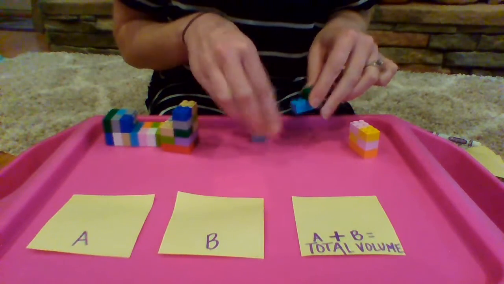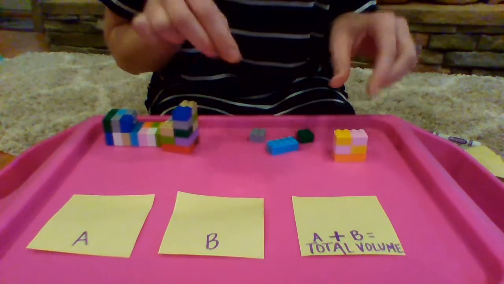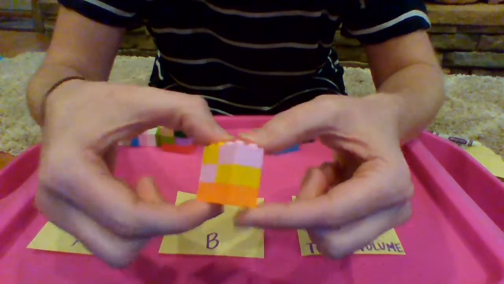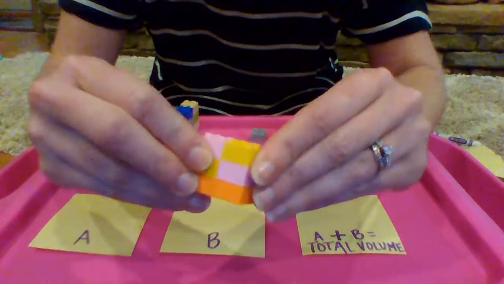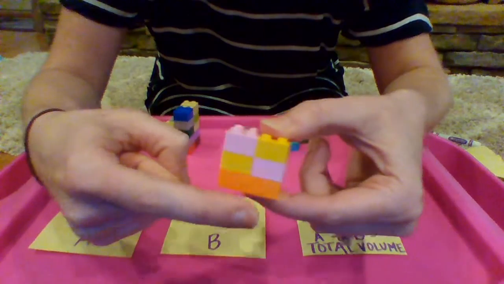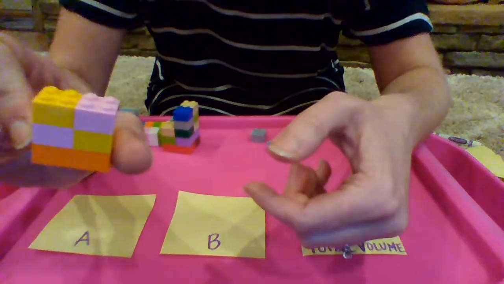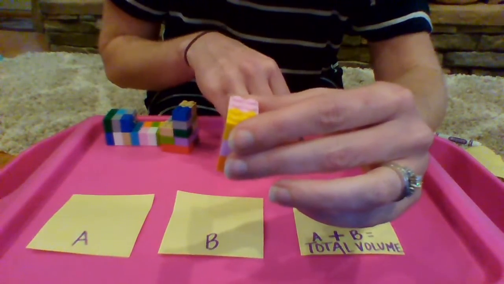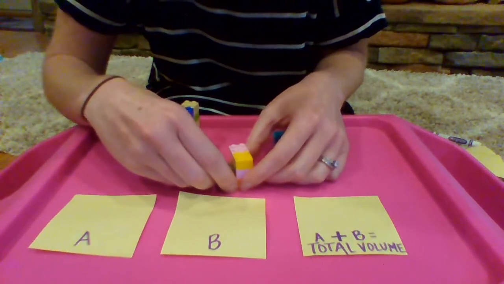Okay, so we know volume equals length times width times height. And yesterday we were looking at complex volume. So for example, if I just had this rectangular prism and I wanted to know how many unit cubes made up this rectangular prism, I could count 1, 2, 3, 4, and then this would be 5 and 6. The volume of this figure would be 6 unit cubes. But then yesterday we added a layer to our understanding with volume by making complex figures.